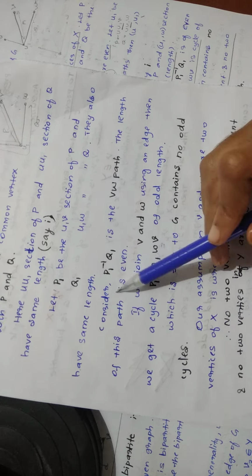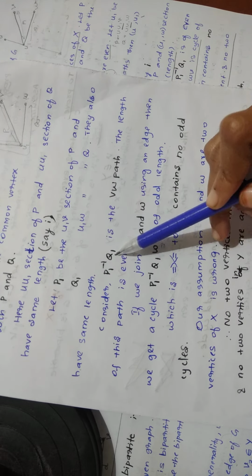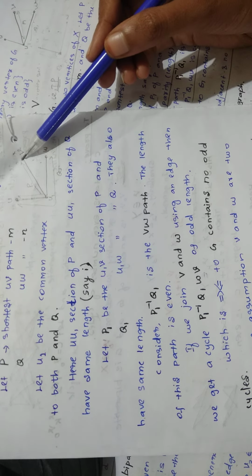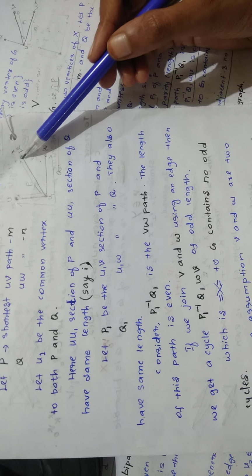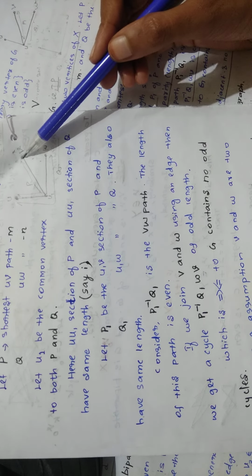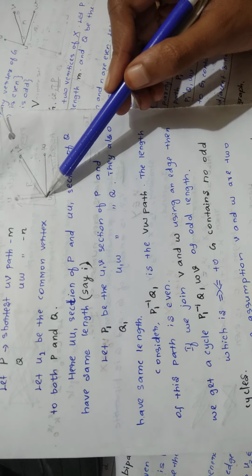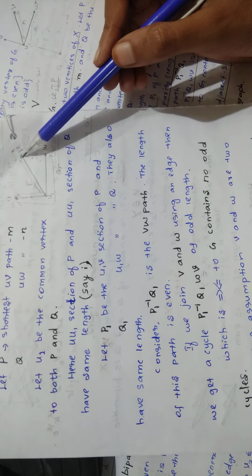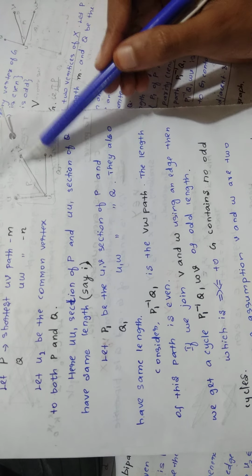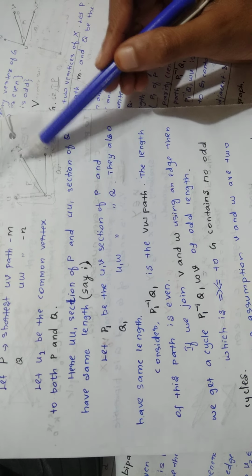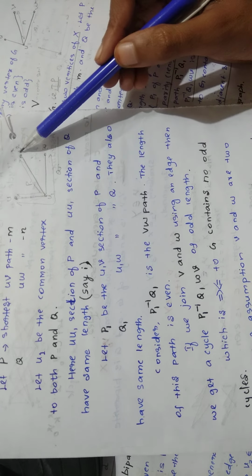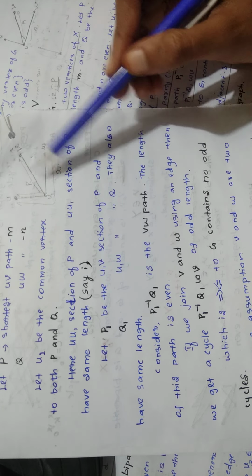And then consider P1 inverse Q1 as the VW path. What is meant by VW path? You are starting from V, and from V you will go to U1, and then from U1 you go to W. So here you are working in reverse. Already in the previous step we wrote U1V as P1, right?